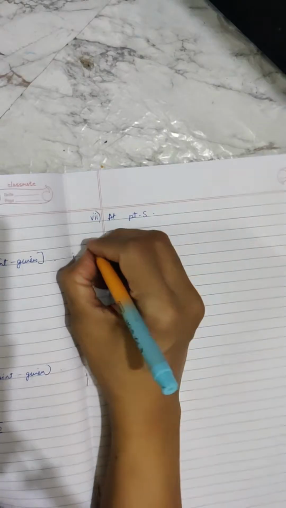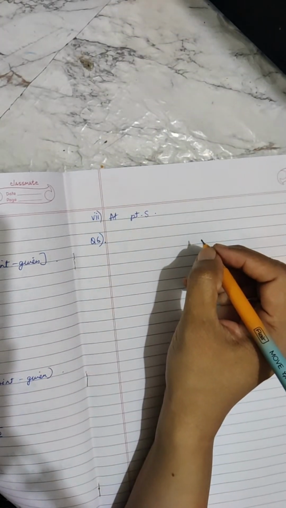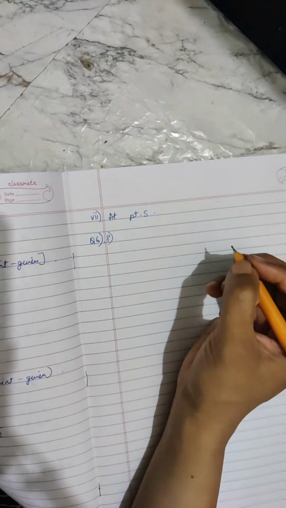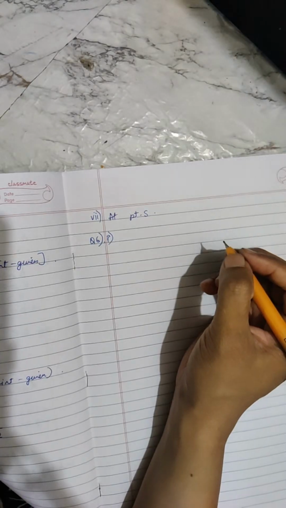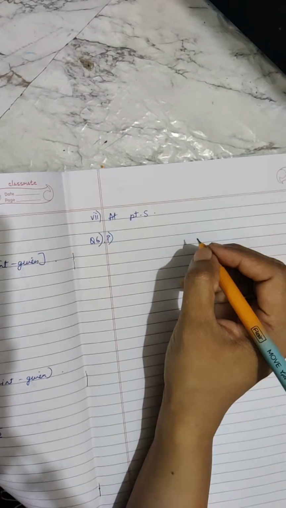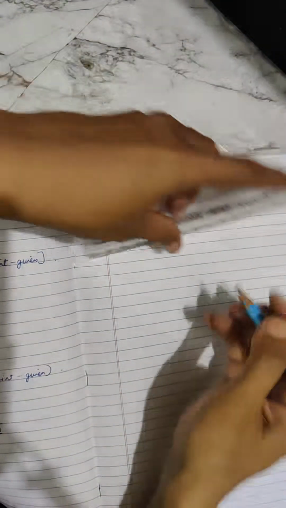Fine, this finishes. Then go to question number 6. Answer the following questions again with the help of the figure. Okay, you can see the figure in the textbook because drawing the figure again takes a long time. State the points which are equidistant from B. Okay.